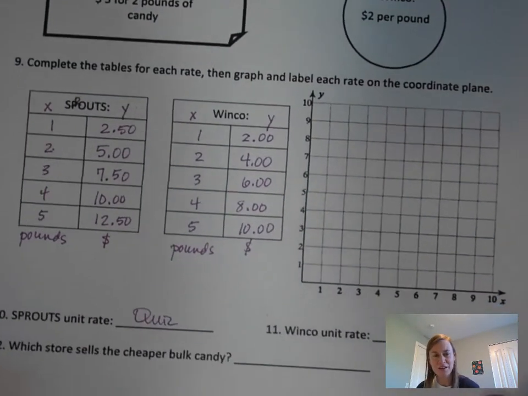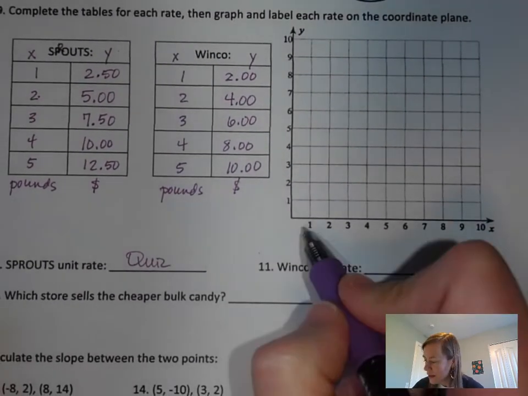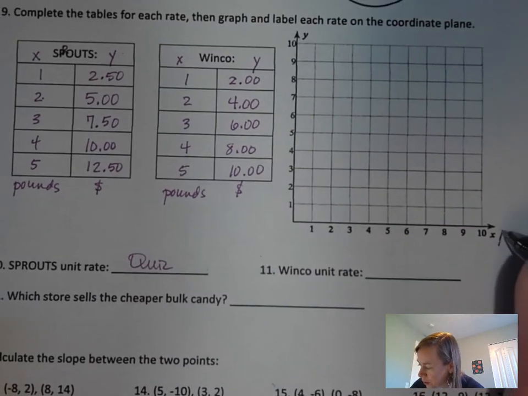Now we need to fill out our nice little graph here. So down here on this line, this is going to be our pounds.